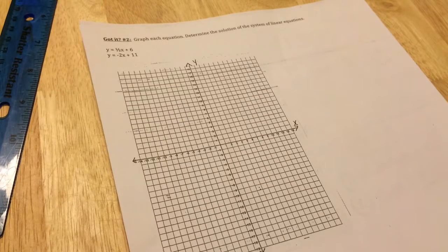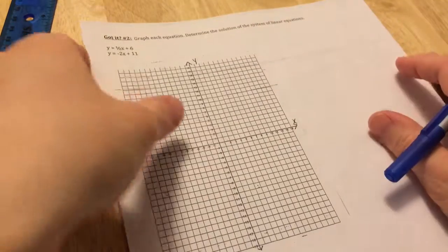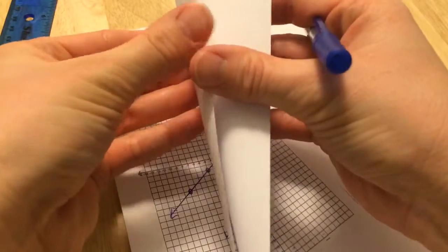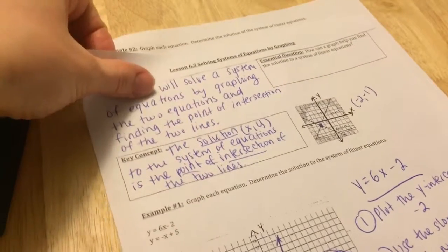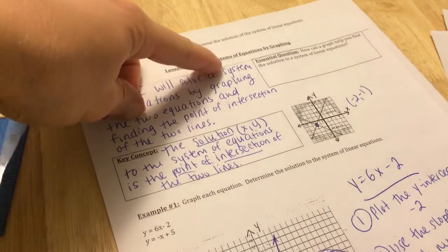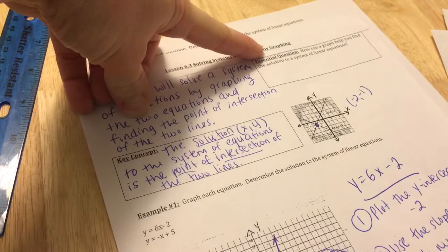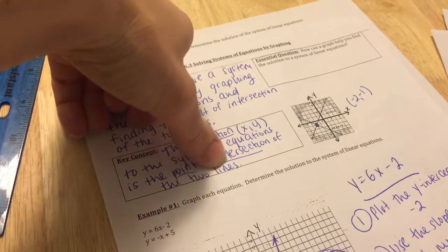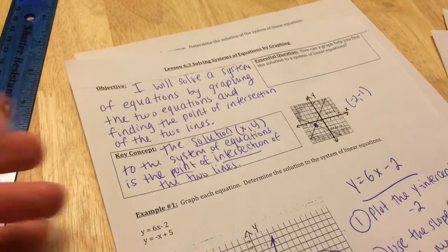In this video, we're going to go over the answer for the Got It number 2 in lesson 6. Here's the front of it. Sorry, guys. Lesson 6.3, solving systems of equations by graphing. Remember, when you graph the two equations, the solution is the point of intersection.